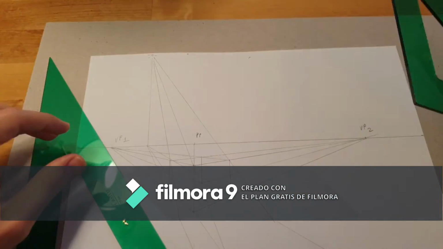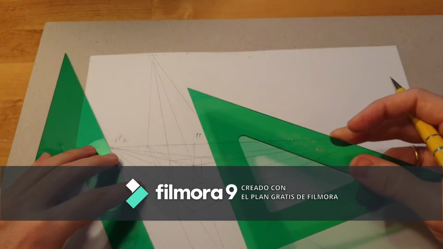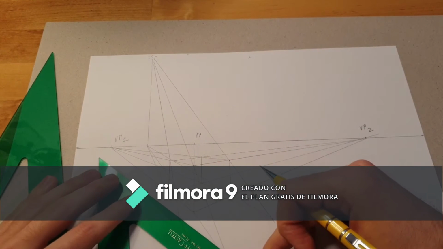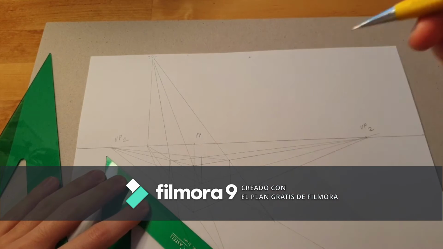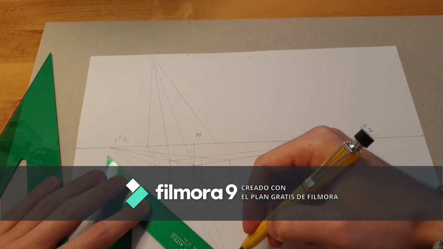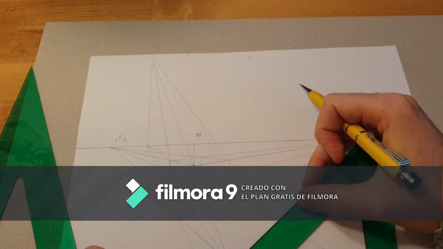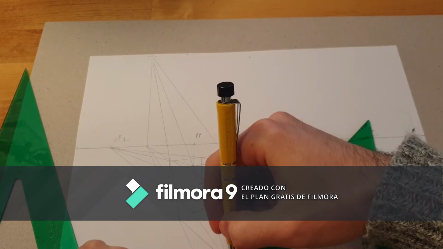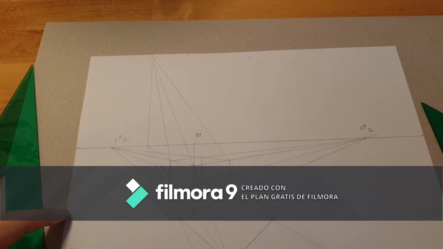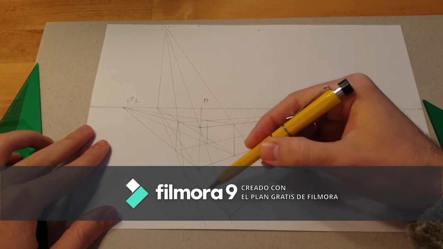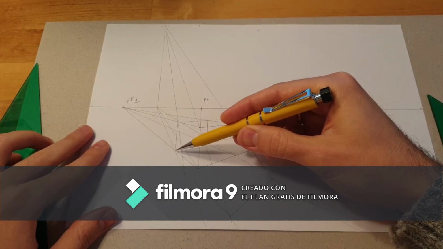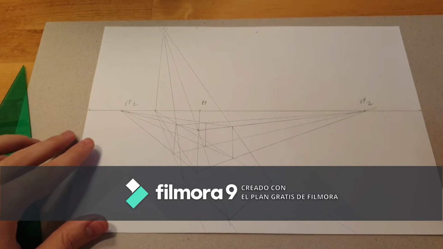Now, to draw the contour of the cast shadow, we just have to connect the points we have just drawn. And this is it. This will be the contour of our cast shadow. Let's clean a bit the drawing.